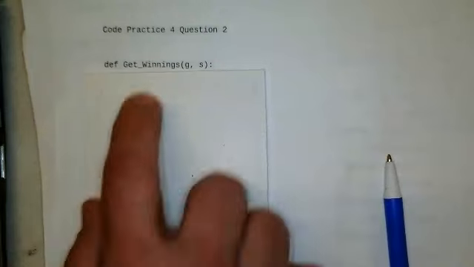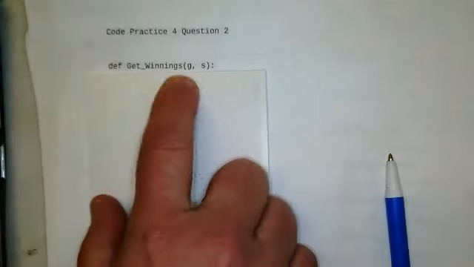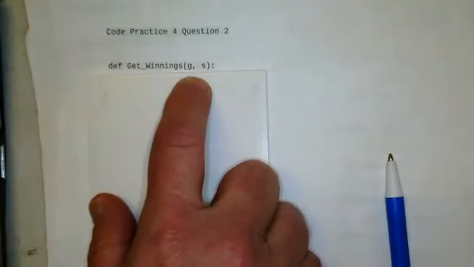So we're going to want to adjust the code from the last function. Everything else is pretty much going to start the same way. Okay, so here we go. Except this time our get winnings function is defined as G and S, where G is the number of gold medals and S is the sponsored money added. Again, there's a colon back there.